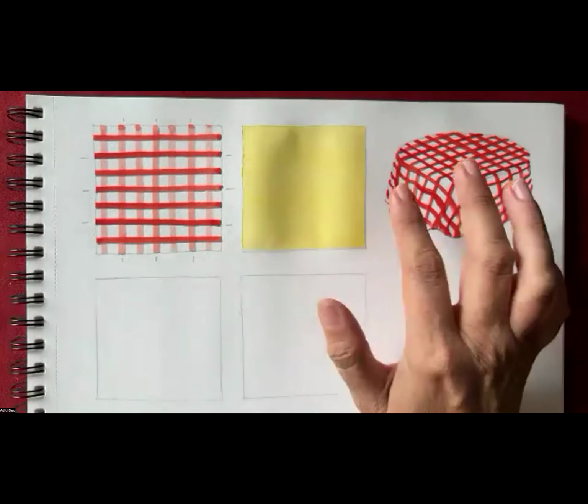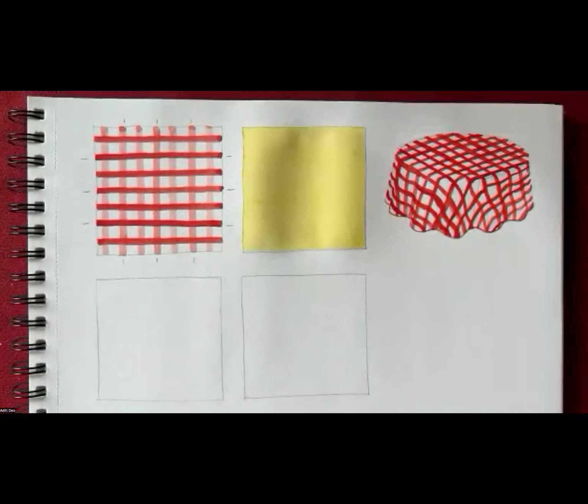So once you are done painting one square, try making the other 2 on your own. You can switch the colors this time. You can make whatever colors you want. And if you want, you can use this opportunity to try to match the colors to the colors in the reference images.